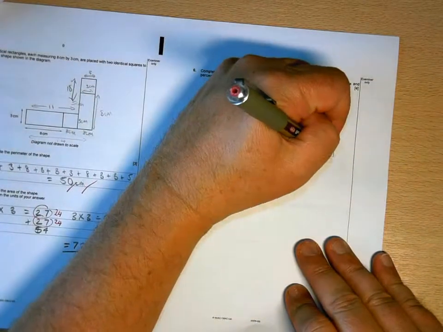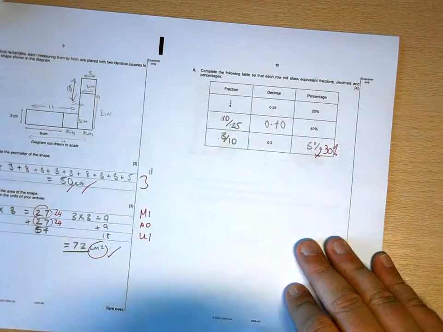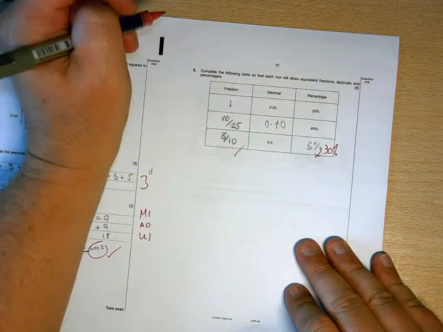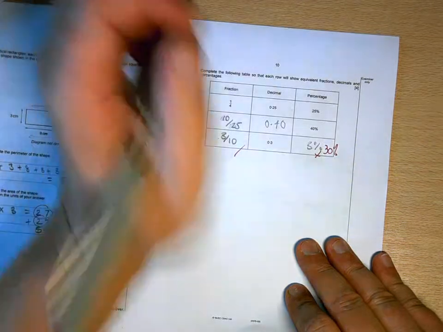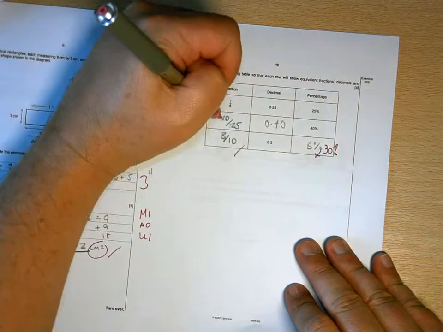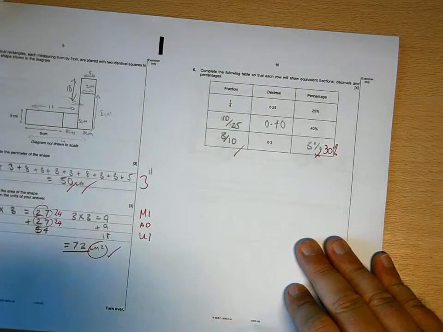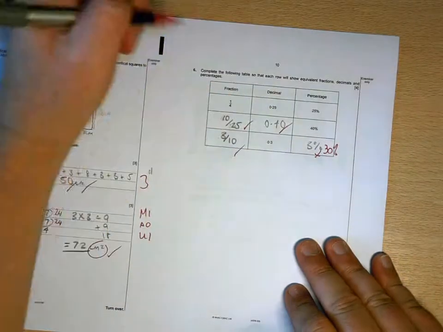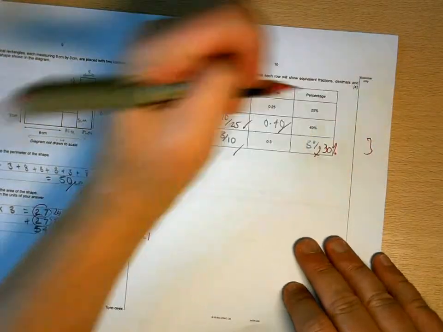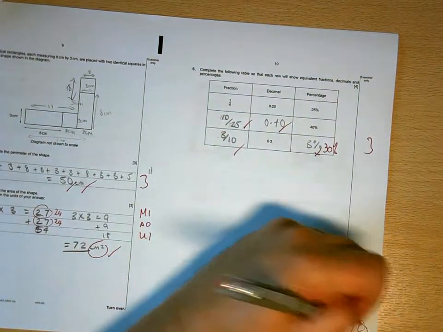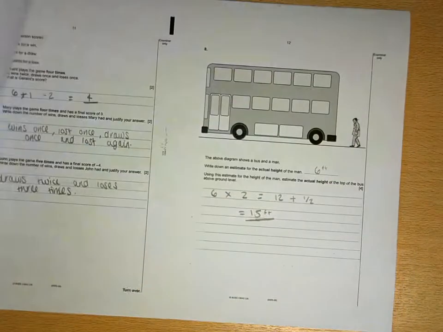That's not 3%, it's 30%. 3/10, however, is correct. 10 out of 25 is fine, and that is right. So 3 out of 4 there. 8 for the page.